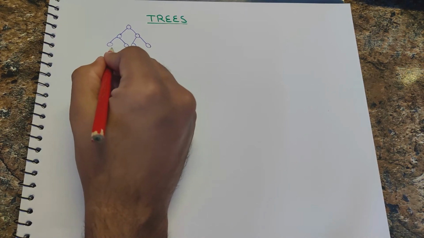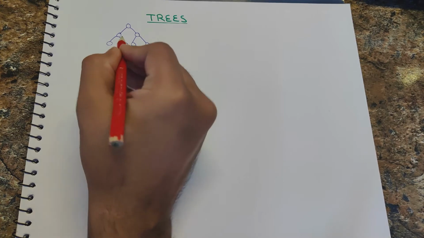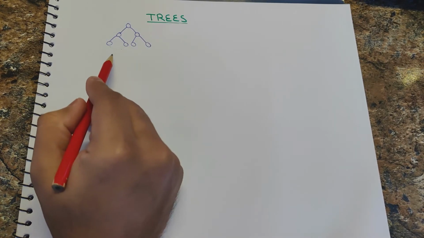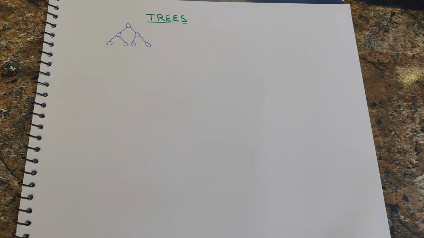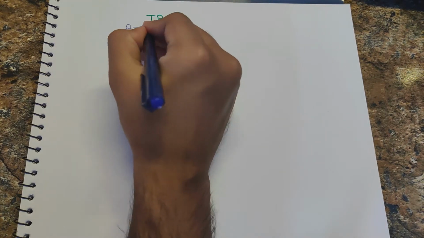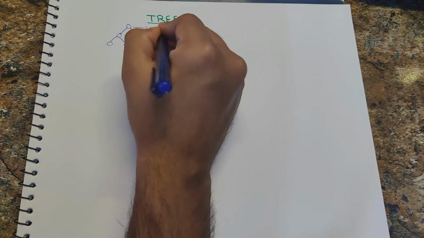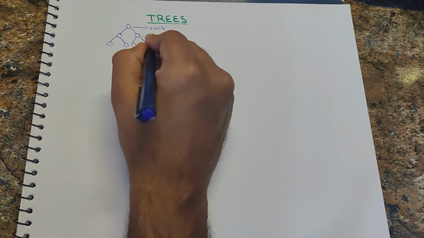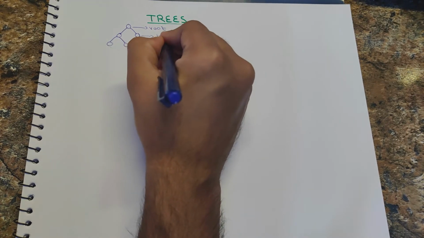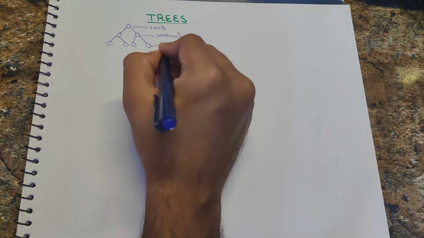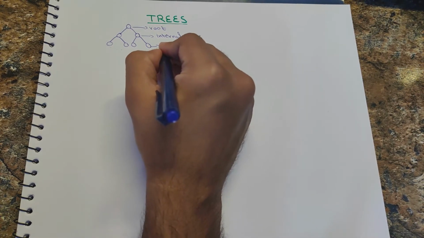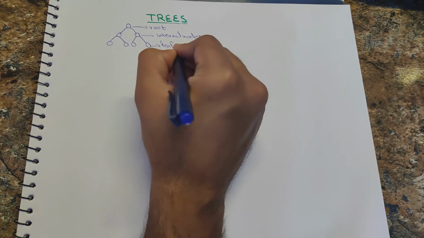If we draw cycles like this, if we connect this node to this node, then this will become a graph. So this is one important thing that you need to remember. A tree doesn't have any cycles. This part of the tree is called the root, the topmost node. This part is called internal nodes, and on the bottom these nodes are called leaf or leaf nodes.